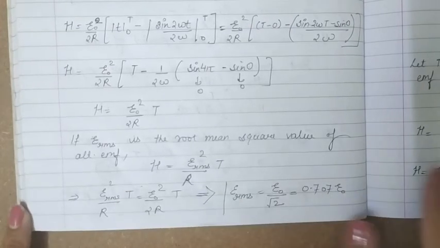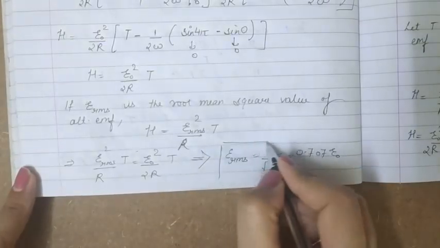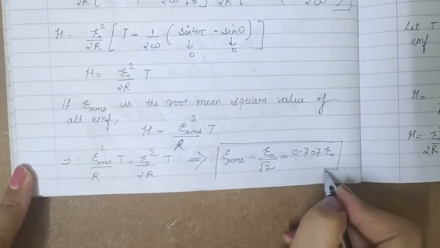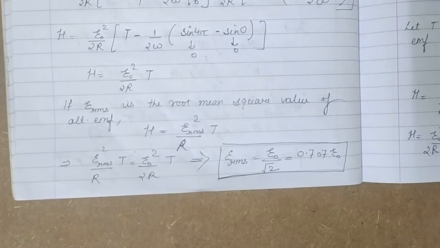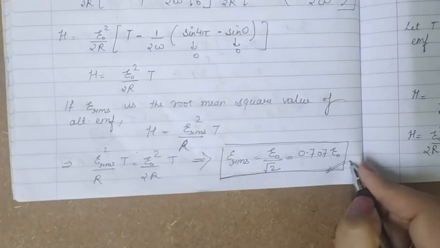So this is the value of the root mean square alternating EMF. It is 1 upon root 2 times the peak value, or 70.7% of its peak value, or 0.707 times the peak value of the alternating EMF. So this was the required relation between epsilon RMS and epsilon naught.